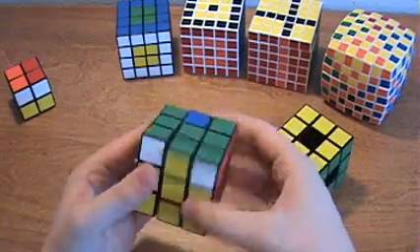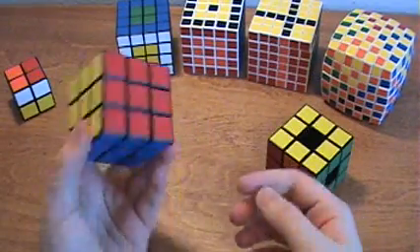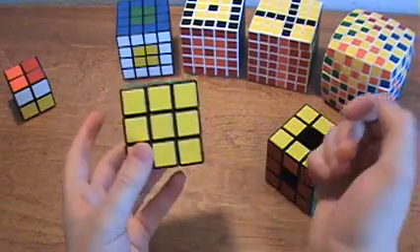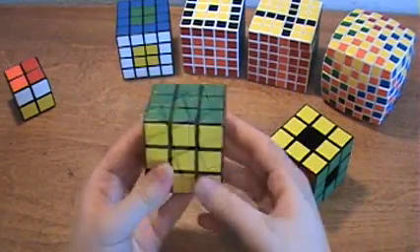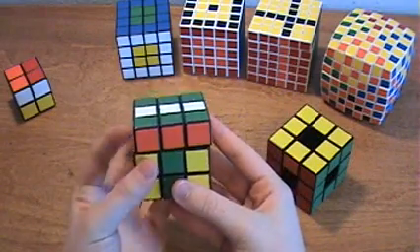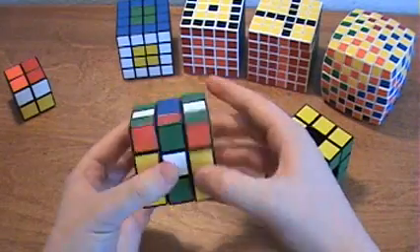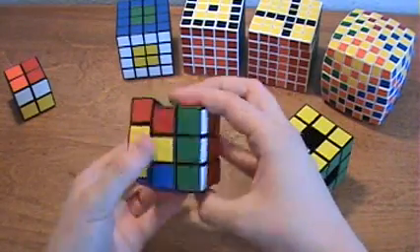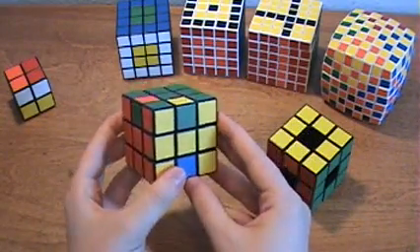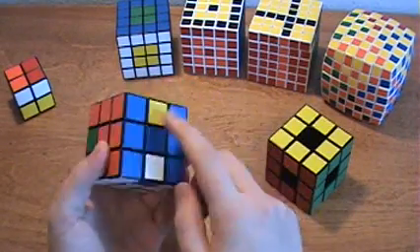Okay, now, another algorithm that you need to know is called the superflip algorithm, and it's just as easy to memorize. You simply just do a middle layer again, and then just do a U turn, and you repeat that 4 times. So that's 1, 2, 3, 4. And the reason why it's called the superflip is because it flips 4 edges.